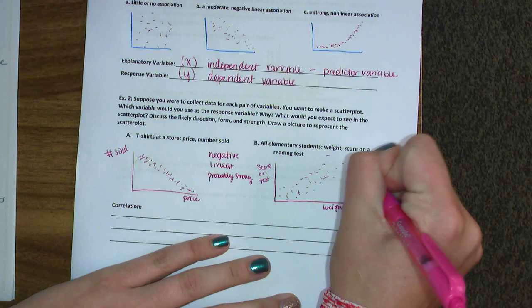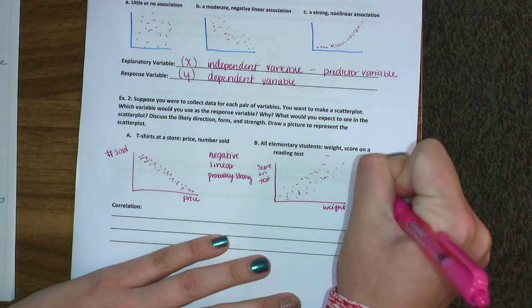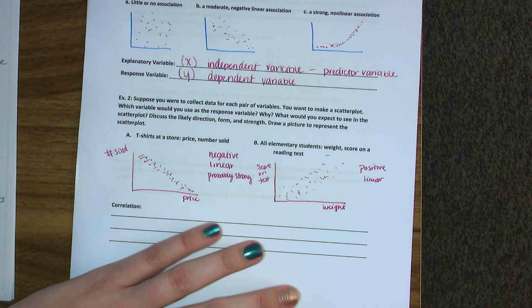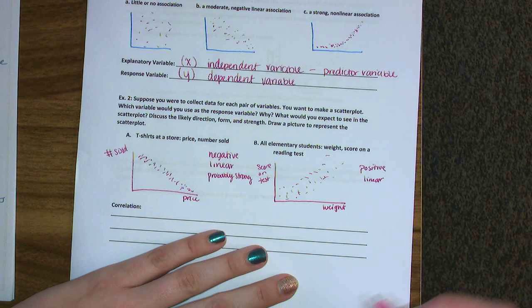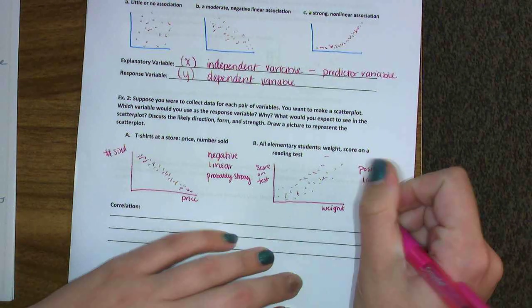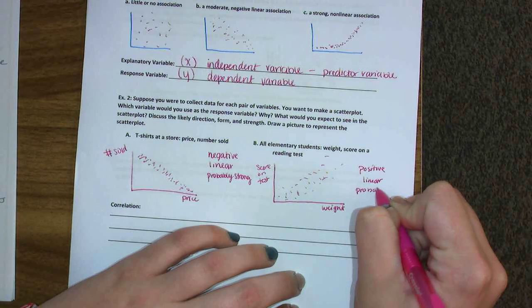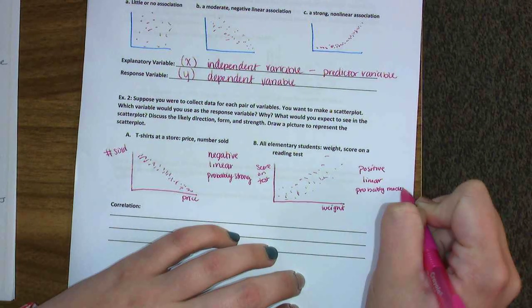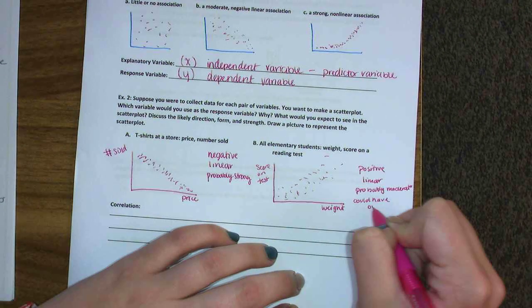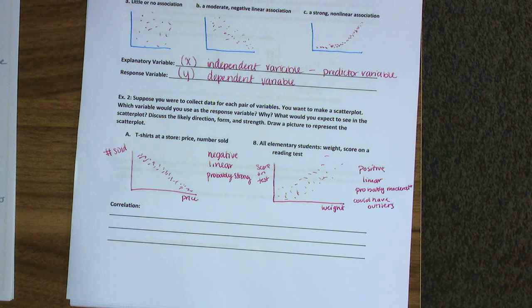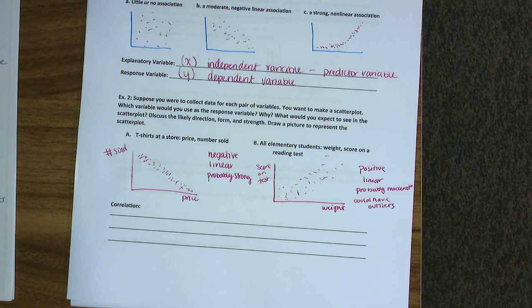So, positive, linear... Probably moderate. Could have outliers. Because you could have a really, really chubby kid that does really well. Or you could have one that does really bad.